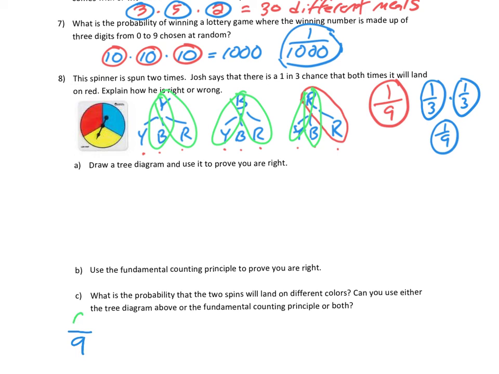So there are 6 out of 9 possible outcomes that land on different colors, which are both divisible by 3. If we divide both by 3, we end up with 2 over 3. So 2/3 is the probability of getting different colors. So that's using the tree diagram.